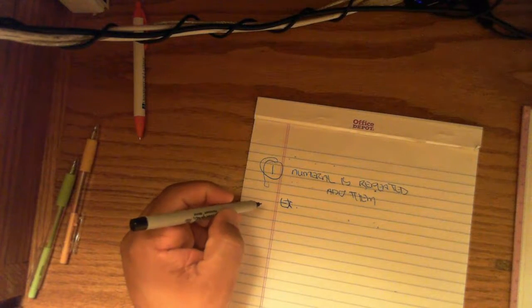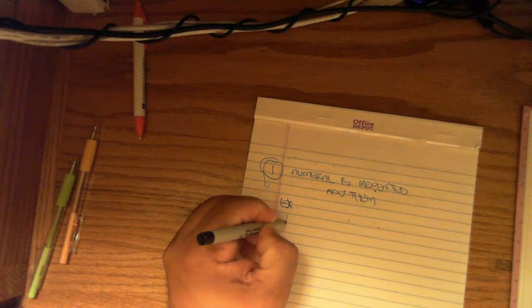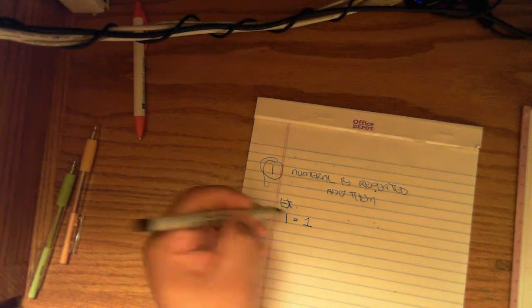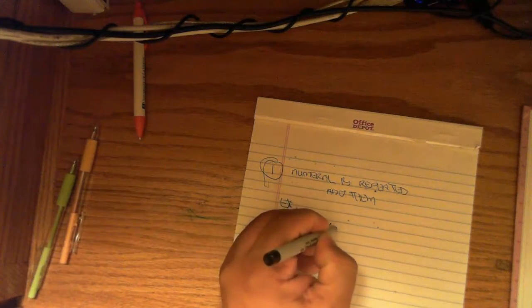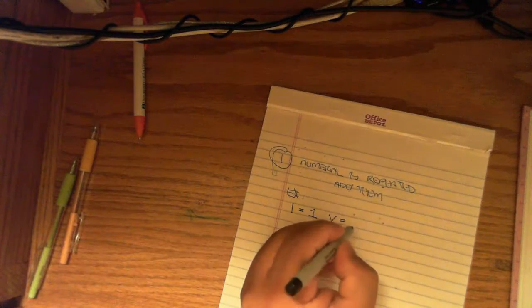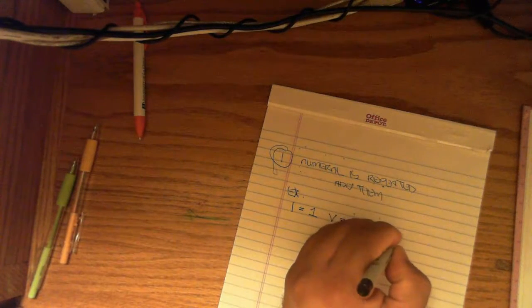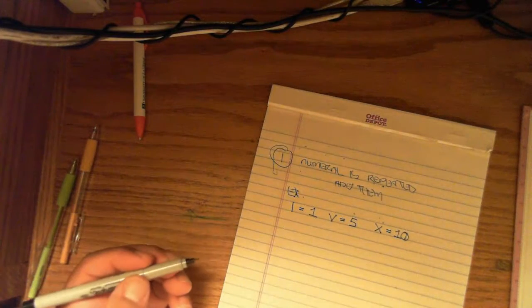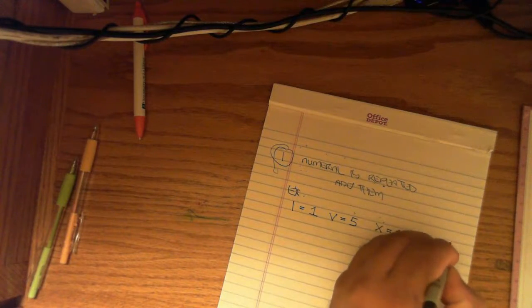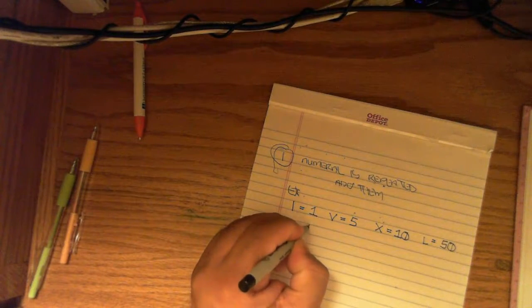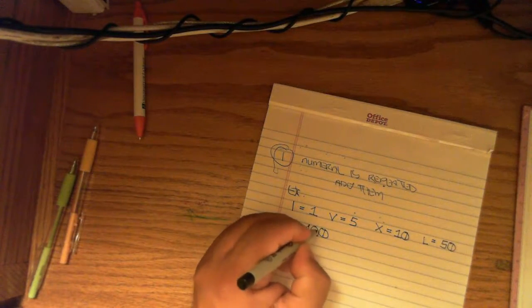So before we even do that, the basics is that I is equal to 1. V is equal to 5. The letter X is equal to 10. The letter L is equal to 50. The letter C is equal to 100.